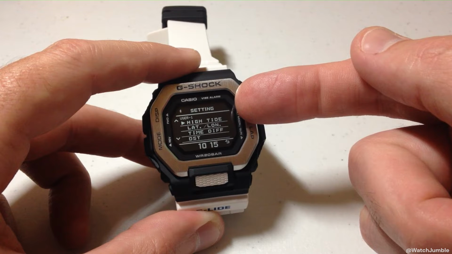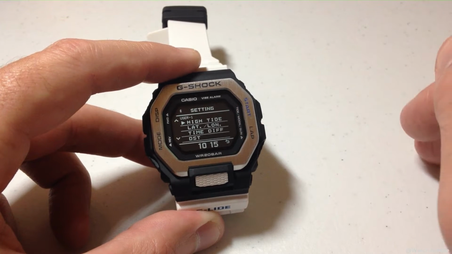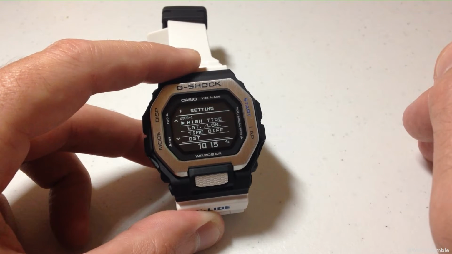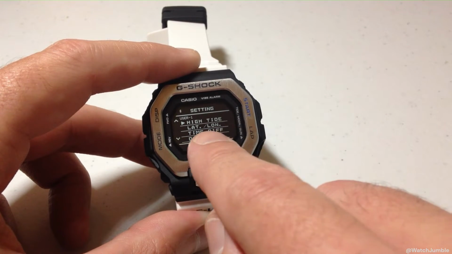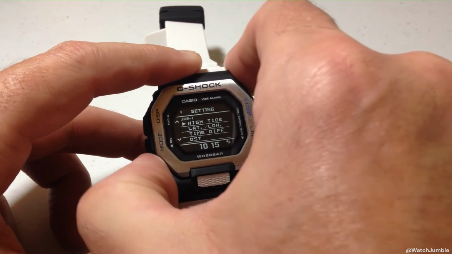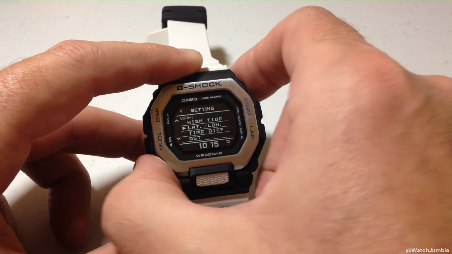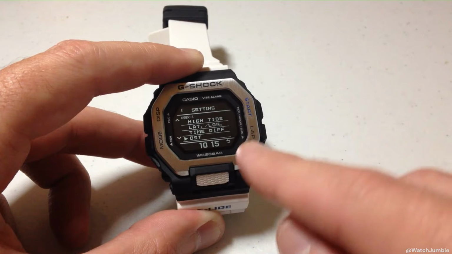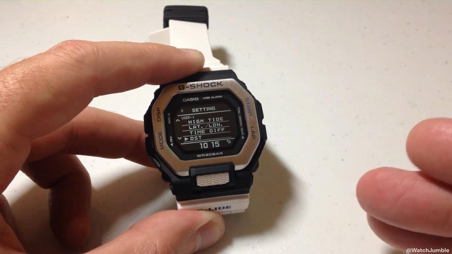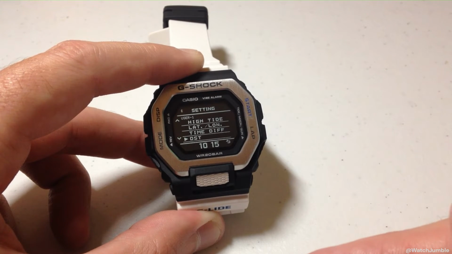For example, if you know the high tide information for the location you want to view, you can adjust it here. If you know the latitude and longitude values, you can enter them under lat and longitude. If you know the time difference, you can enter that there, and then you can choose whether you want daylight savings time on or off for that given location.